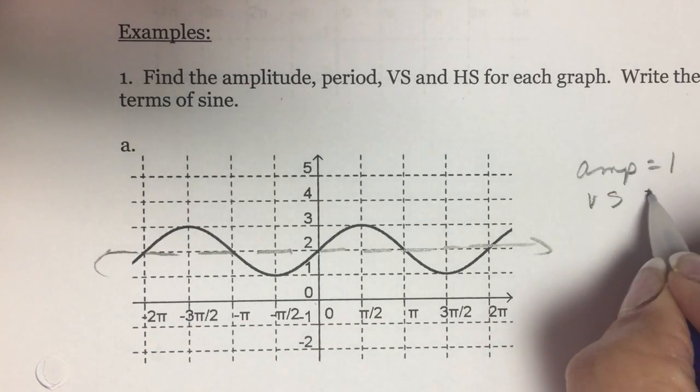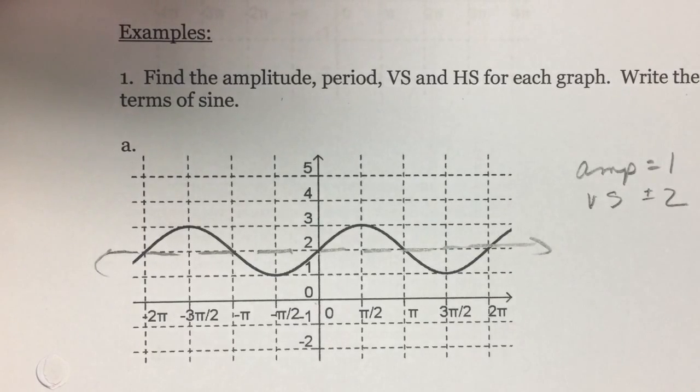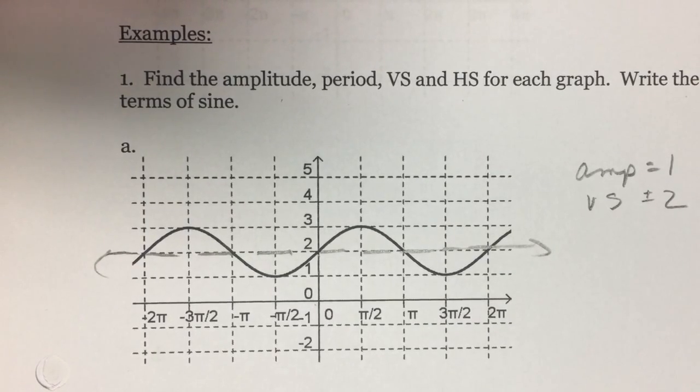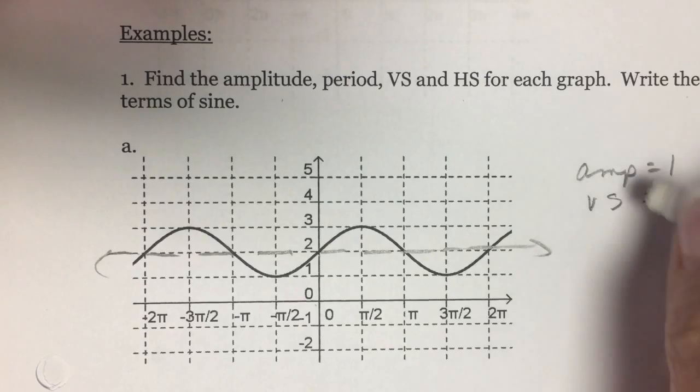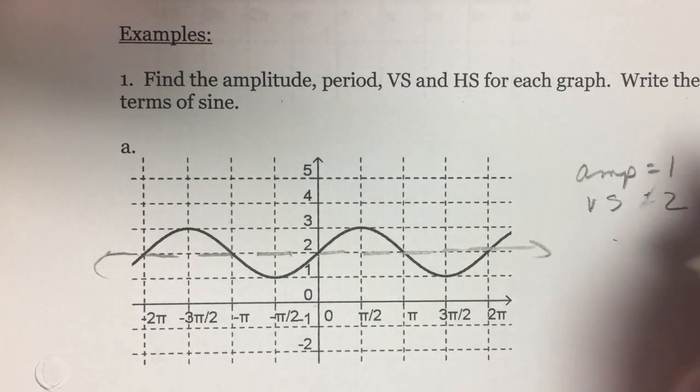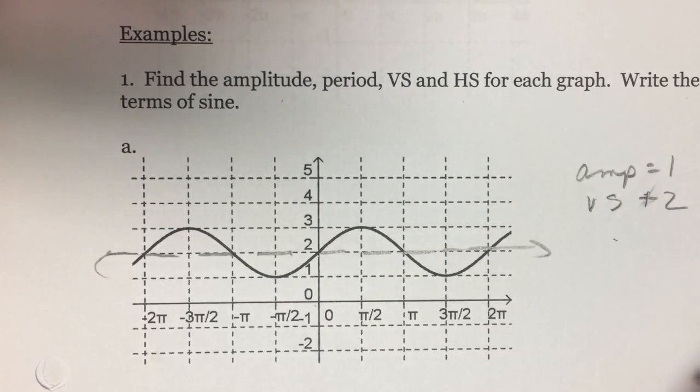It's actually a positive 2. So now we know that our A is going to be 1. Our K is going to be 2. Did I write plus or minus 2? I didn't mean that, just a positive 2.